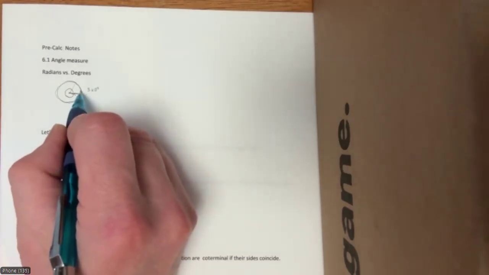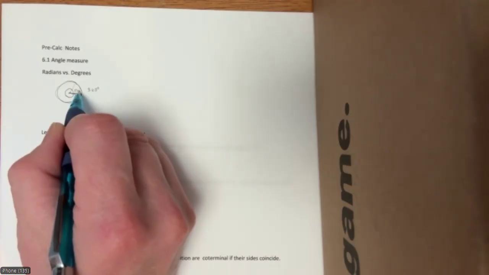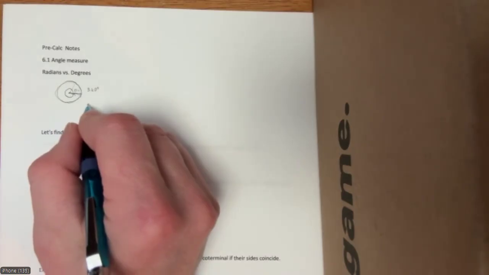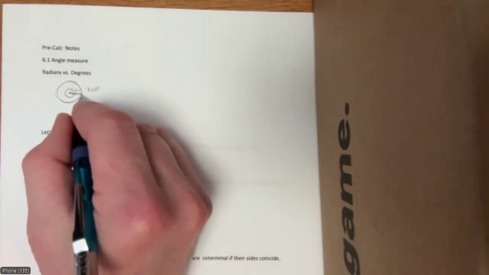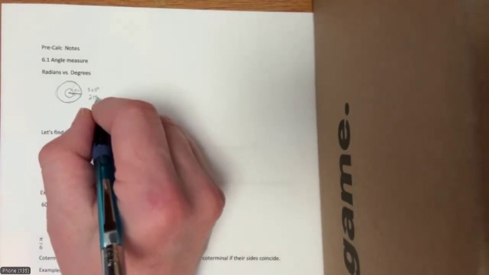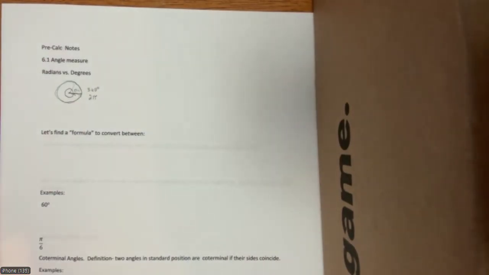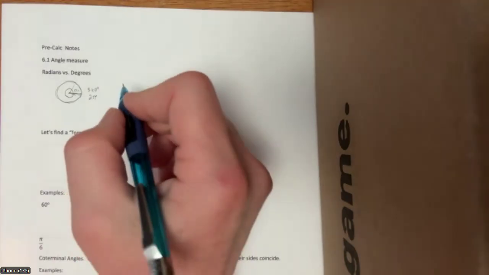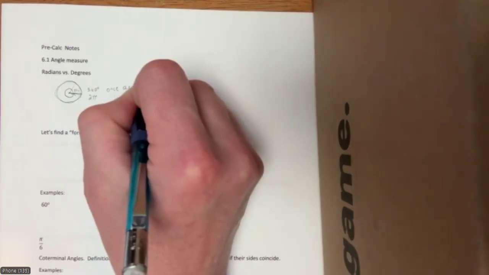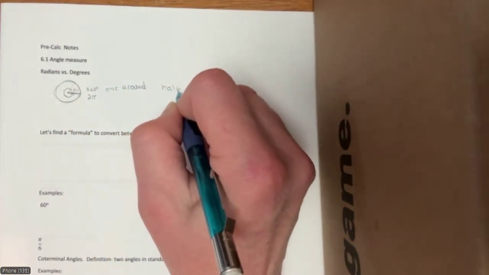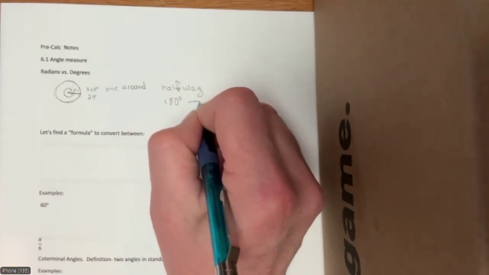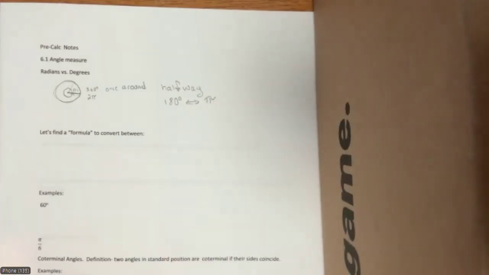And if you think of this as the unit circle where the radius is 1, the circumference of a circle is 2 pi times the radius. So 2 pi is once around the circle, which we already know. So these are equivalent angles using different units. And so that's once around the circle. If we went halfway, that would be 180 degrees, and it would be equivalent to 1 pi, which we already know.